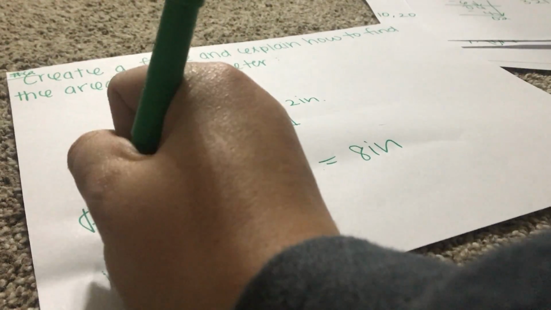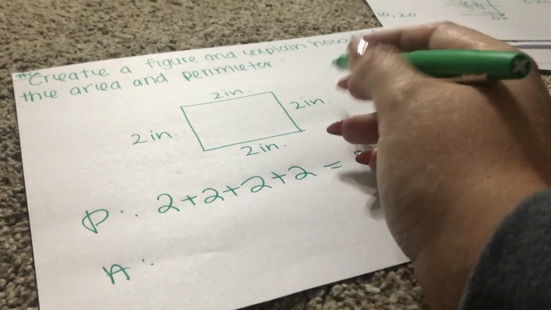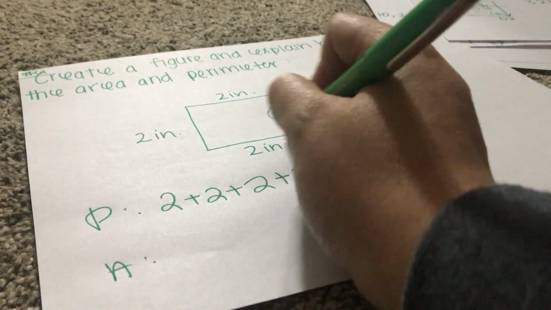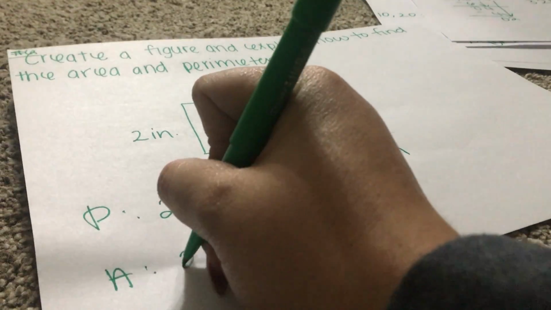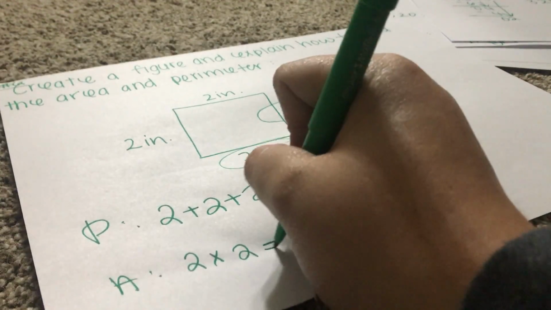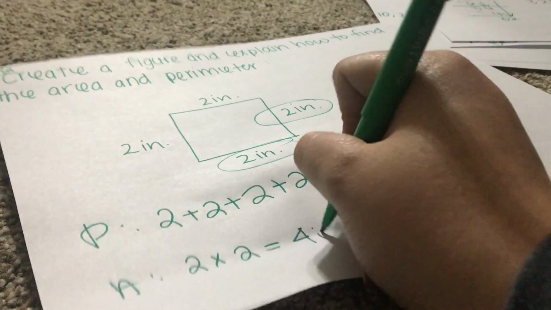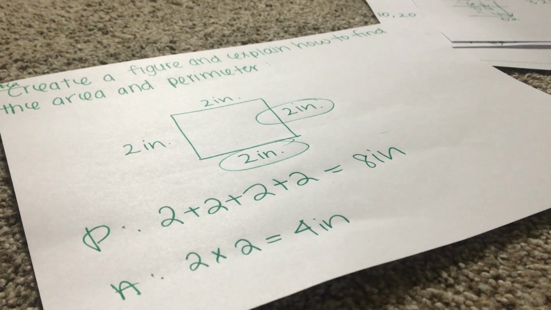Now to find the area, it's a little different. We would multiply 2 sides. So if I wanted this side and this side, I would say 2 times 2, and we get 4 inches. So that is how you find the area and perimeter.